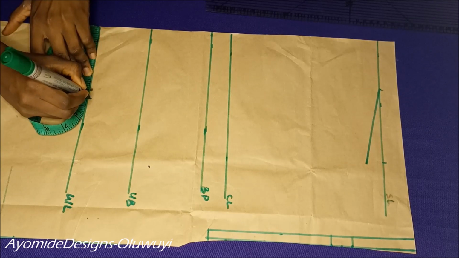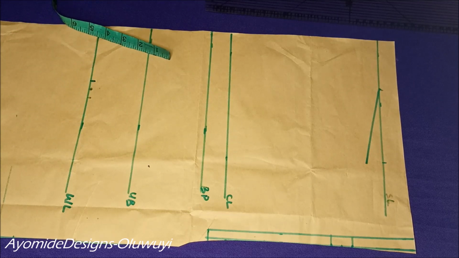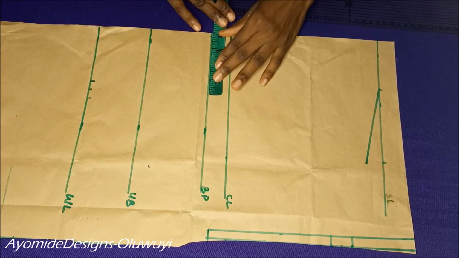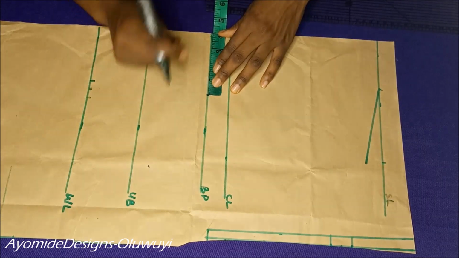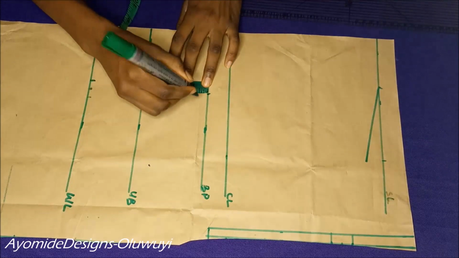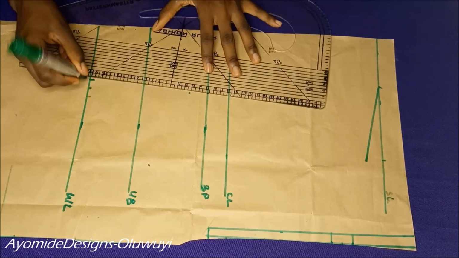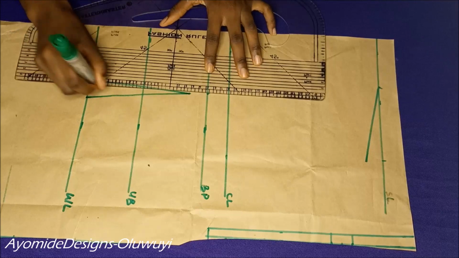I want my dart to be a total of 1 inch, and then on my bust point line I'll go ahead and mark that same 4 inches. I'll just go ahead and mark the point right there, and from that point I'm going to be coming down by 1 inch, because ideally your dart is not supposed to get to your bust point. So once I'm through with that, I'll go ahead and connect.